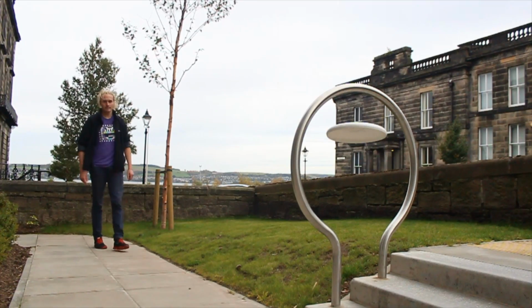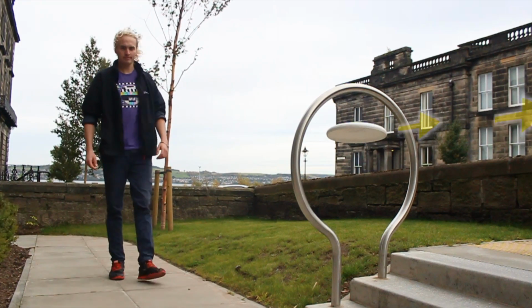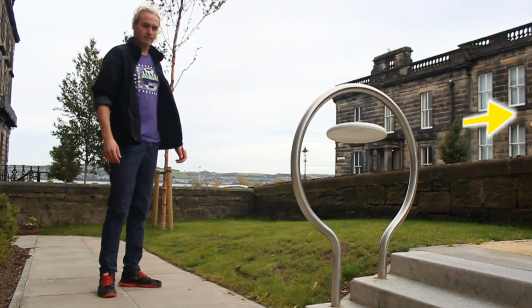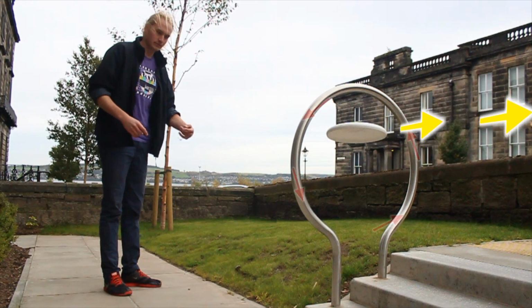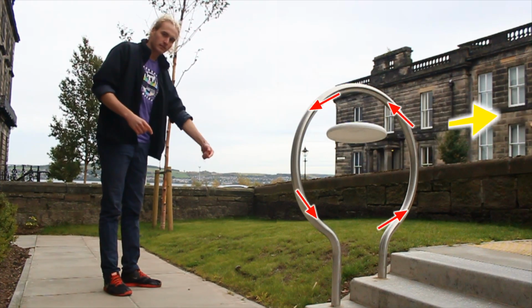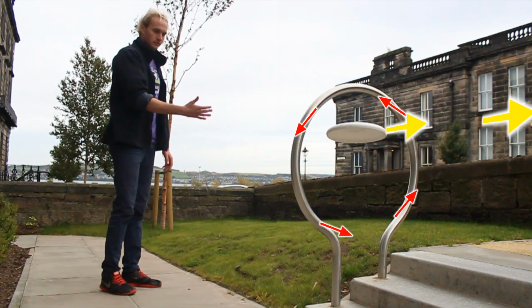A changing magnetic flux induces a current in a wire. If the frisbee has a constant magnetic field and we throw it through the handrail, the magnetic flux through the handrail will change. This will induce a current in the coil. To determine the direction of the current, we can use the right hand rule.